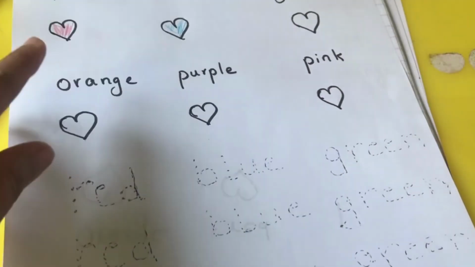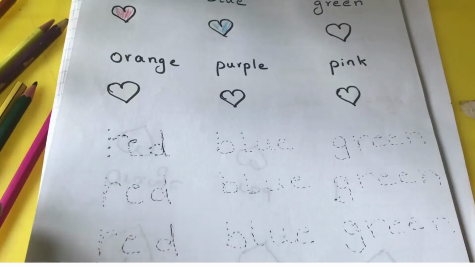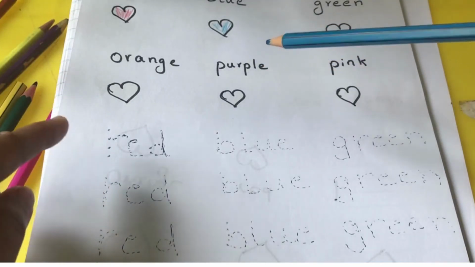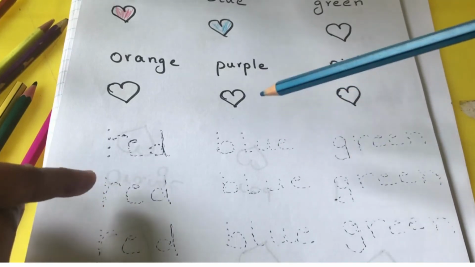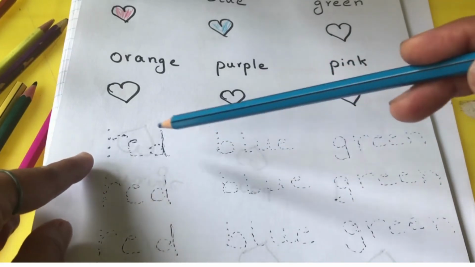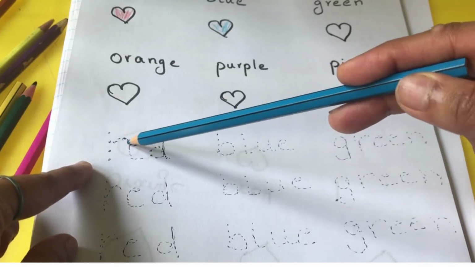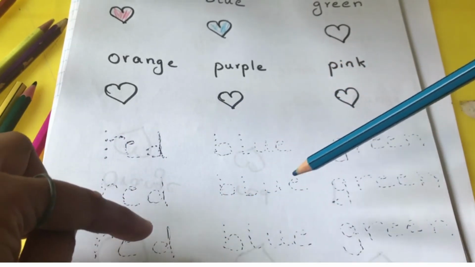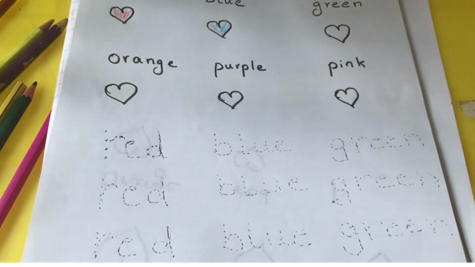After practicing with this activity sheet, teach them spelling. If your kid is 4.5 to 5-year-old, you can teach them the spelling of all these color names. What I did here is I wrote the color names in dotted form. Now you can ask your kid to trace it and teach them the spelling of the color name.